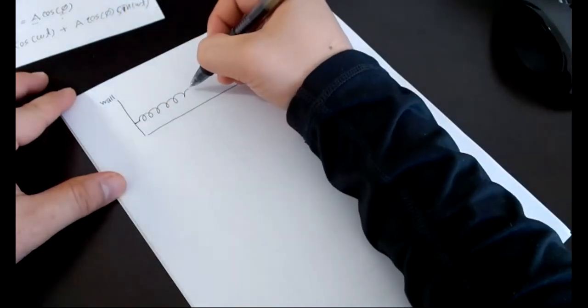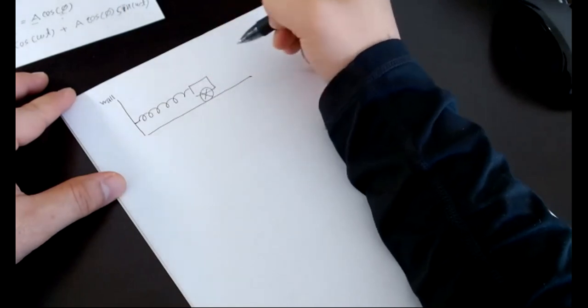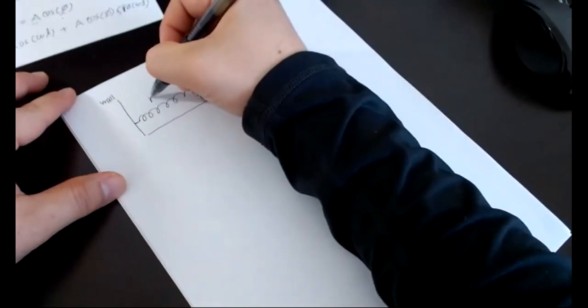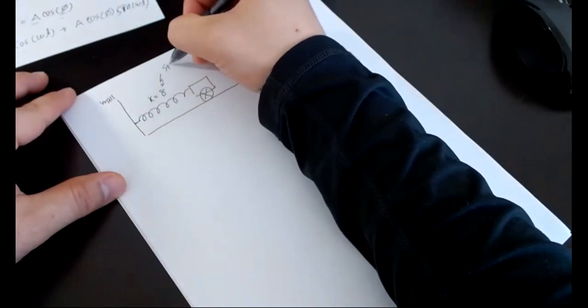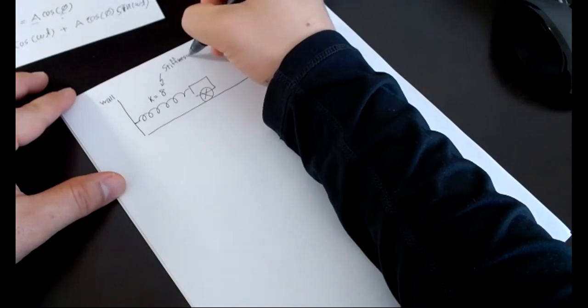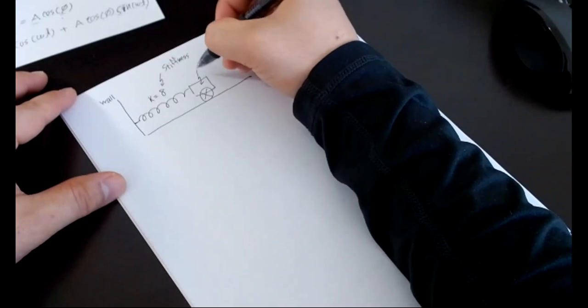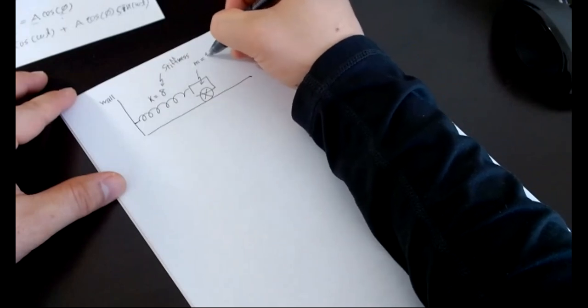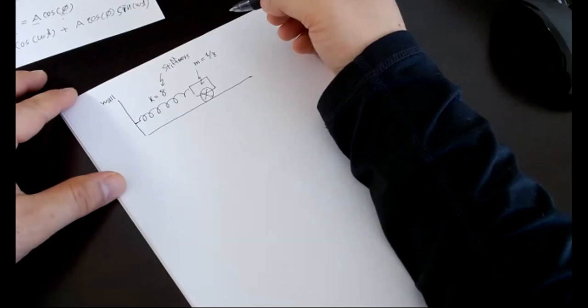So there is an object right there, and then maybe there's a wheel. Okay, so the spring constant, I mean stiffness, this is stiffness. Okay, all right, and then the inertia is 1/8.